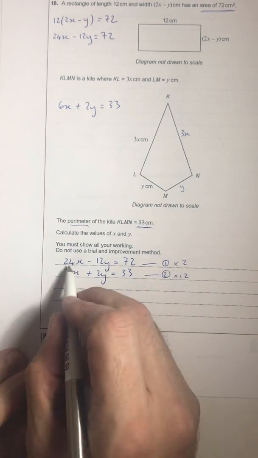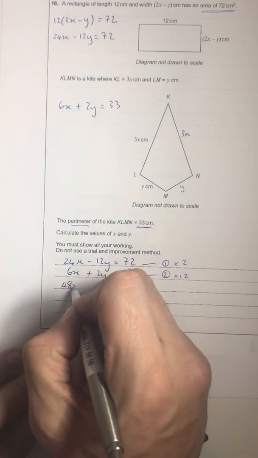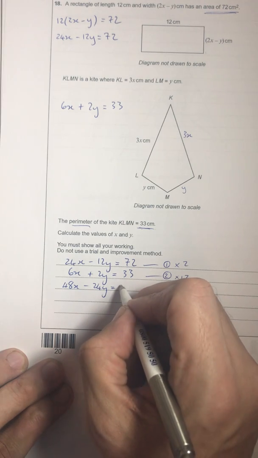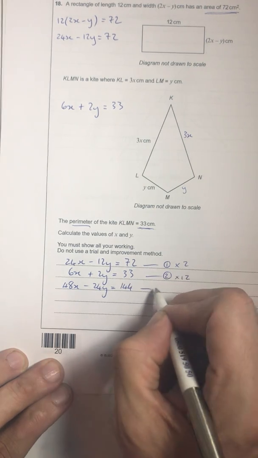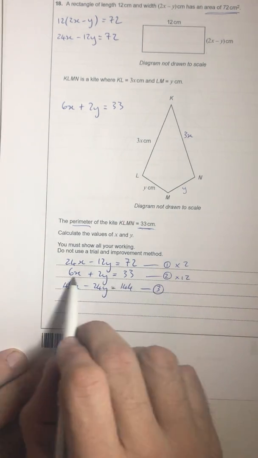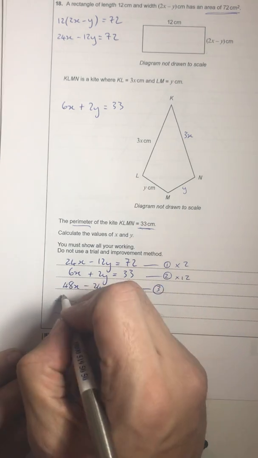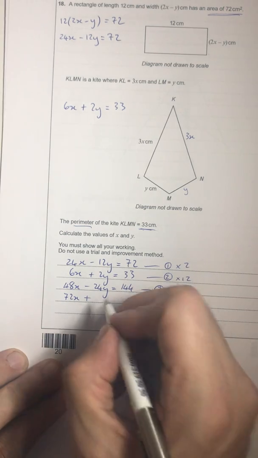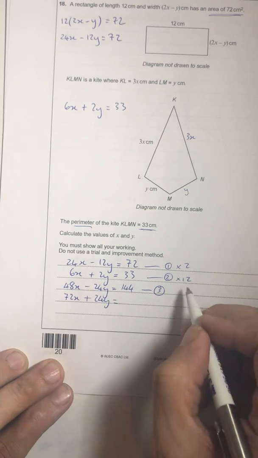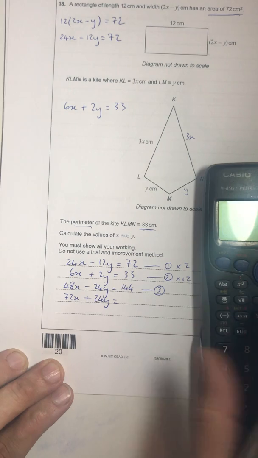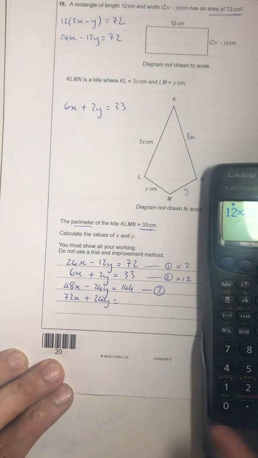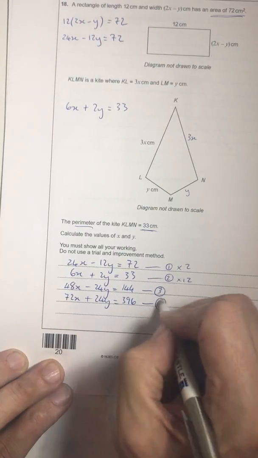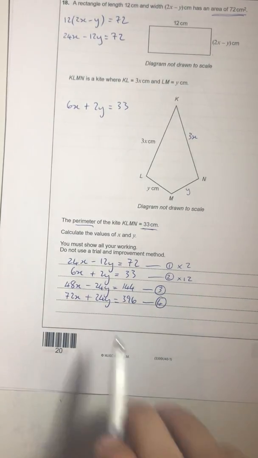So if I times everything by 2, I'm going to have 48x minus 24y equal to 144. That now becomes my equation 3. Then I'm going to times all of this by 12, so 6 12s gives me 72x plus 2y times 12 gives me 24y, and then 12 times 33 gives me an answer of 396, and that now becomes my equation 4. So I've made the y terms the same.